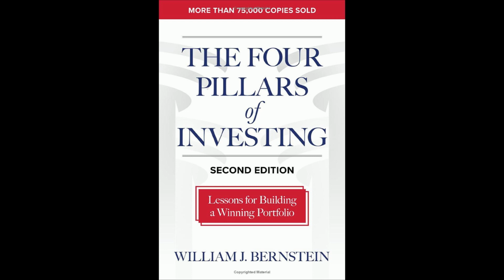Pillar 4, Business. The fourth and final pillar focuses on the practical aspects of investing, including the structure of financial markets, investment products, and strategies. Bernstein explains the various investment vehicles available to investors, such as mutual funds, exchange-traded funds, ETFs, and individual stocks and bonds. He also discusses the importance of asset allocation and provides guidance on constructing a diversified portfolio tailored to individual goals and risk tolerance. Additionally, he covers topics like taxes, fees, and the impact of inflation on investment returns.